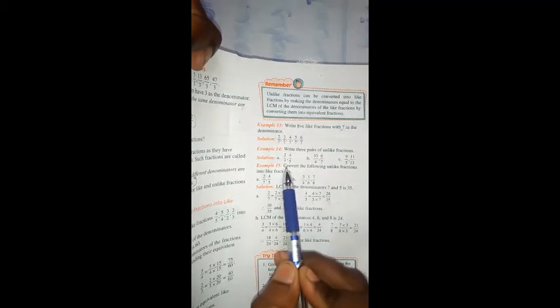Example 14. Write 3 pairs of unlike fractions. So fractions which have different denominators are called unlike fractions. See, 2 by 7, 4 by 5. The denominator is 7, here the denominator is 5. Different denominators, so they are unlike fractions. Next one, 10 by 4, 6 by 7. 4 and 7, different denominators. And 9 by 5, 11 by 13. 5 and 13, different denominators, so unlike fractions.